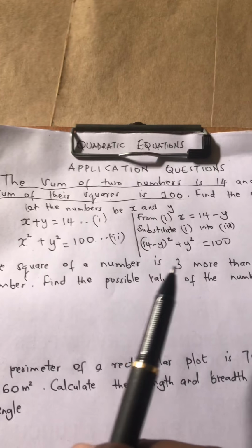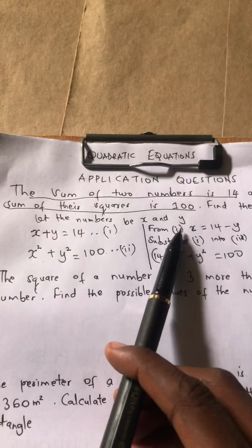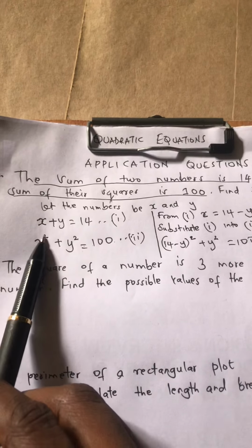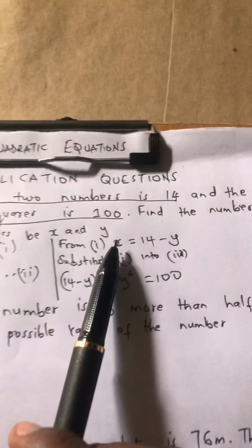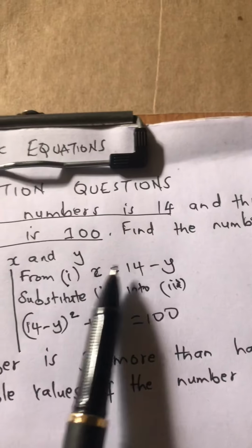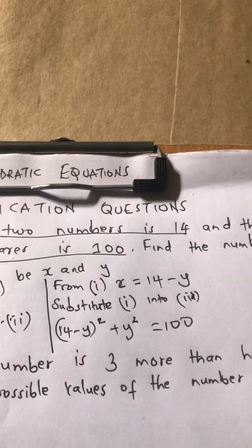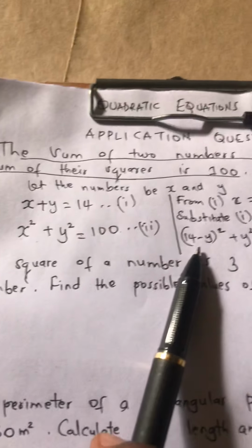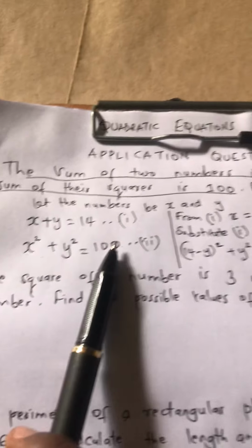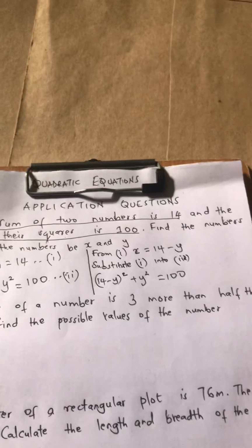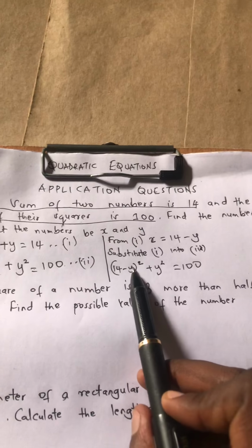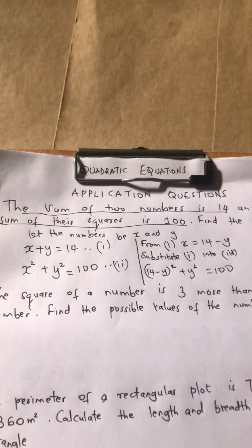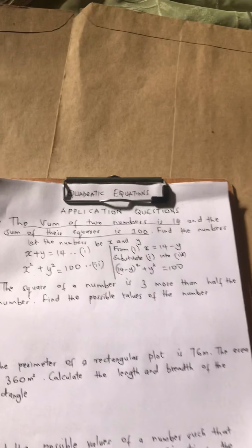I hope umeelewa mtu wangu. Equation 1 ilinipea this equation. Sasa kwa equation 2 nikakuja mahali kuna x square, badala ya kuandika x naandika sasa 14 minus y because we have let x to be 14 minus y. So inakuwa 14 minus y square then plus y square is equals to 100. And then from there mtu wangu, just expand this and finish the sum. Then you go on factorize, alafu umalize, utakuwa umeipata. Hapo sawa?